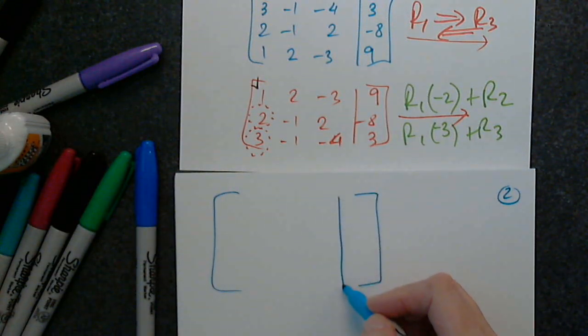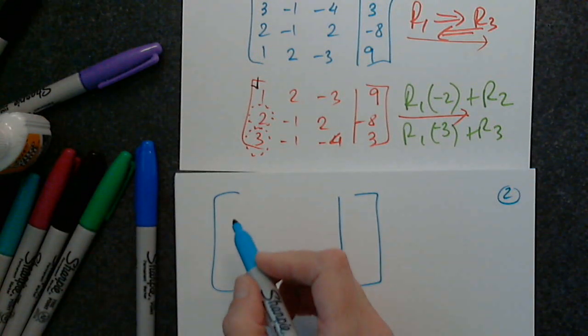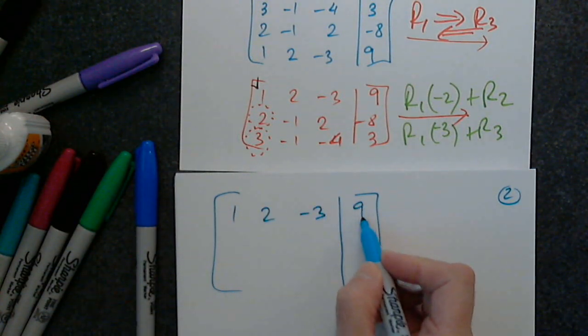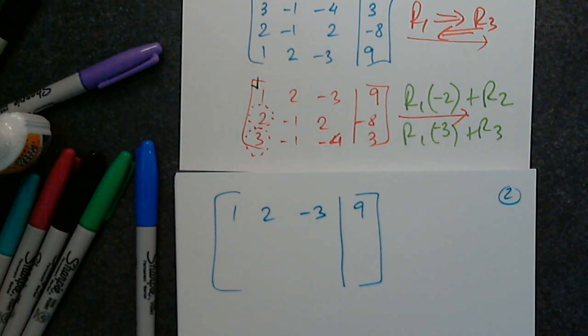Which row do I have to copy because I'm using it? And if I'm using it, it cannot change. I either use it and it doesn't change, or I don't use it and it changes. It cannot be both. The first row needs to be copied. 1, 2, negative 3, 9. Very good. So now let's do this together.